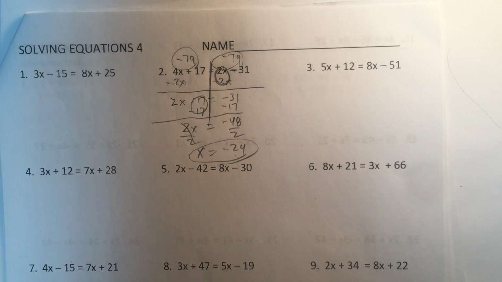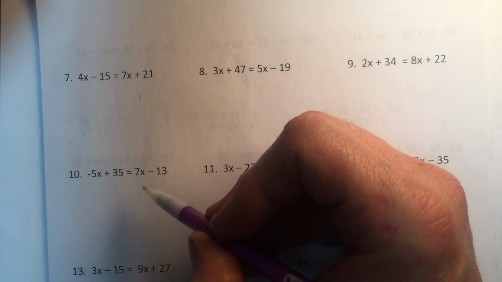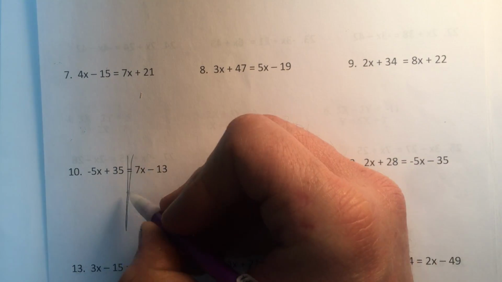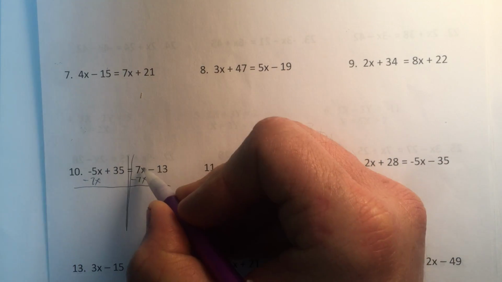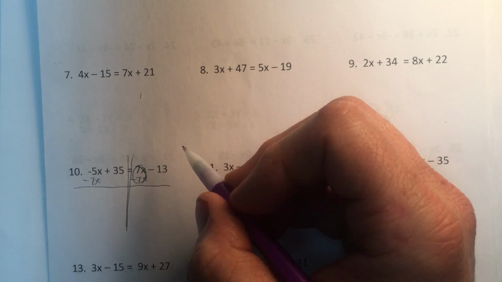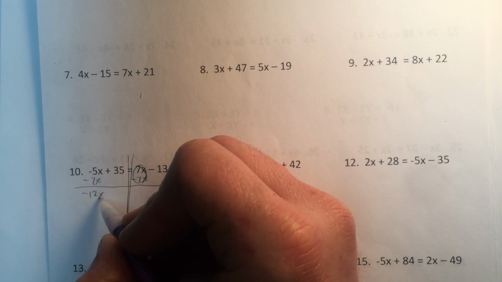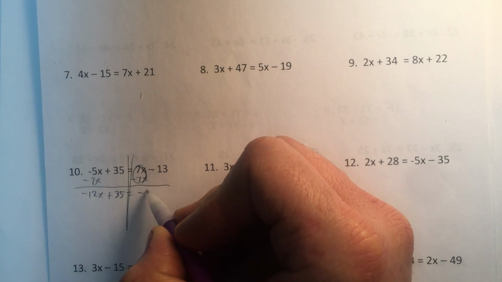All right, so that's how you do this. I'll do one more. What about this one here? Now, I notice here's my equals. When I minus my 7x to get rid of it, 7 minus 7 goes away. Now over here, negative 5x minus 7x, well, that's negative 12x. I got plus 35 equals negative, there's a negative there, 13.